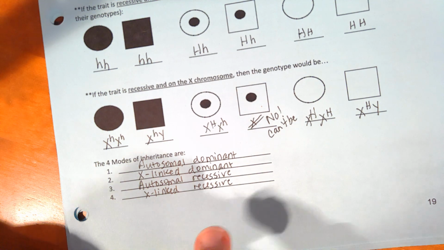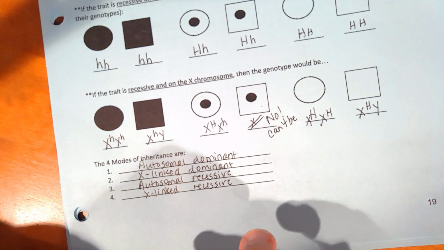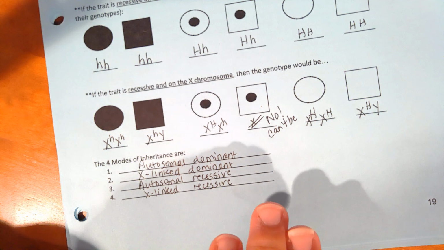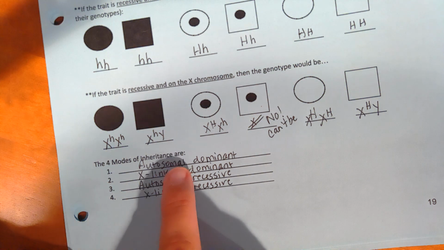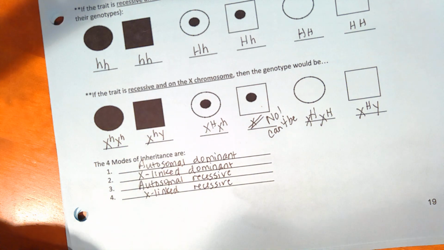What we're going to do next is a step above a question that would be asked on the state test. I want you to be able to go up to a pedigree and study it and tell me which of these patterns is being reflected in that pedigree. I'm going to show you how to do it.